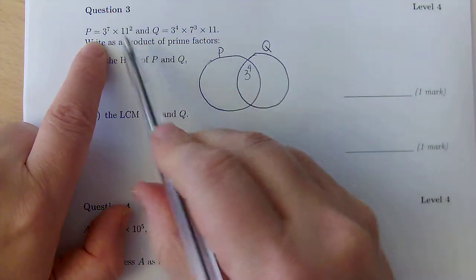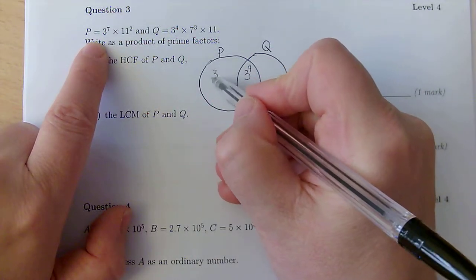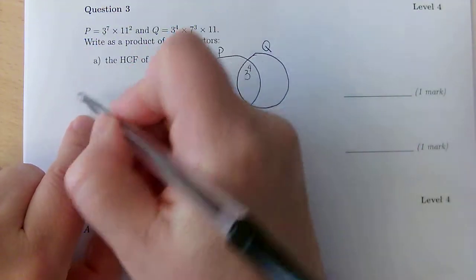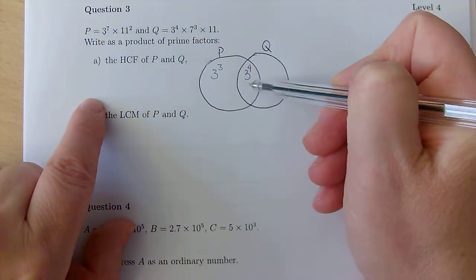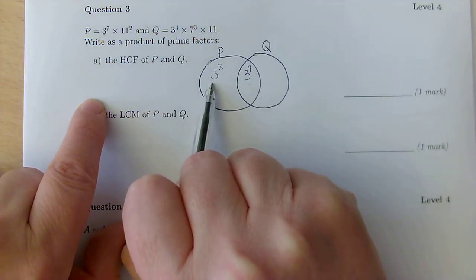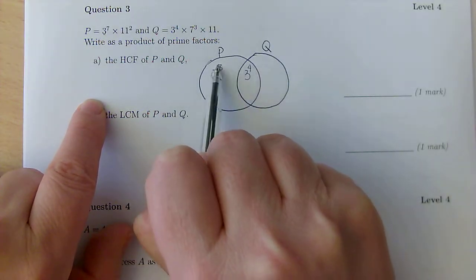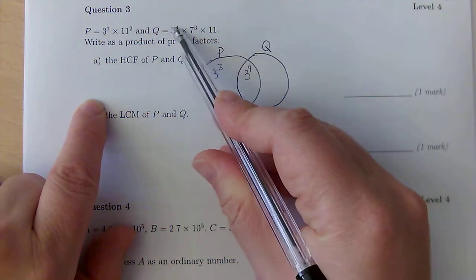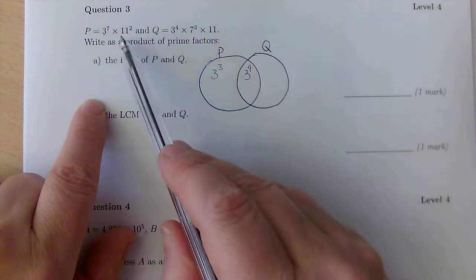Here, 3 to the power 3 will be left for P, because we used four 3s for common factors, and three 3s are left. Altogether you had 7 for P. For Q we used all of them, 3 to the power 4.